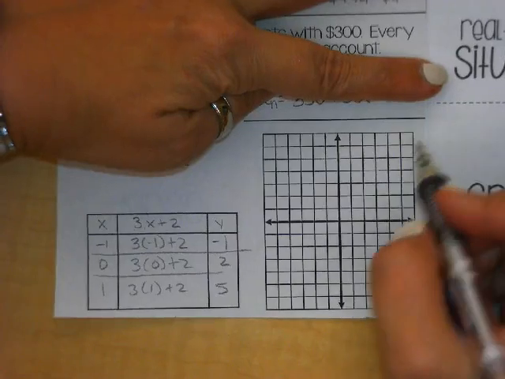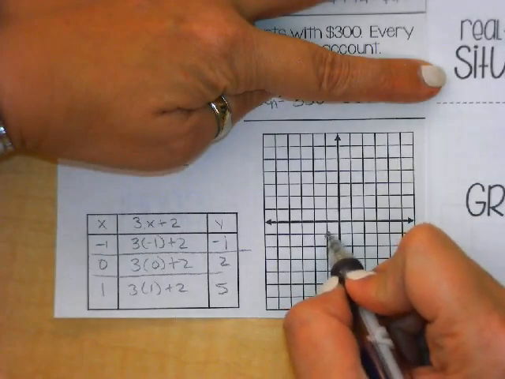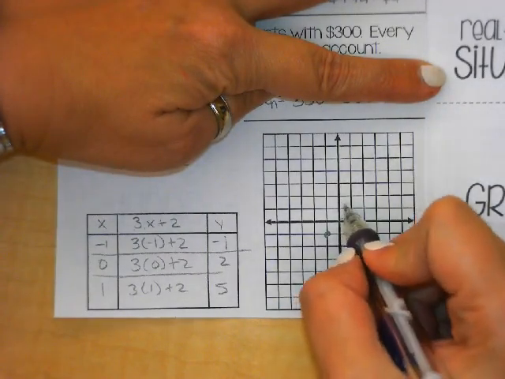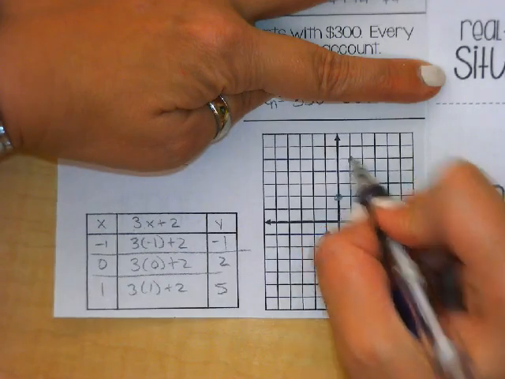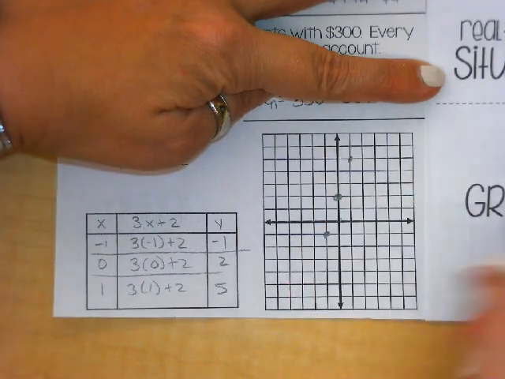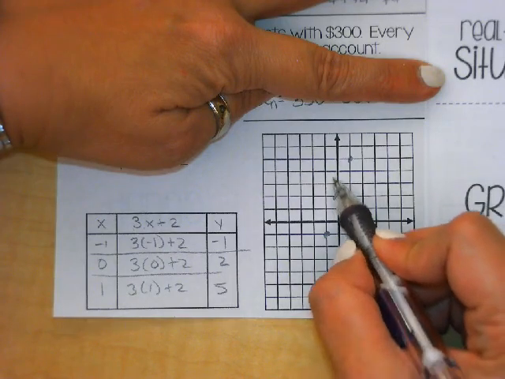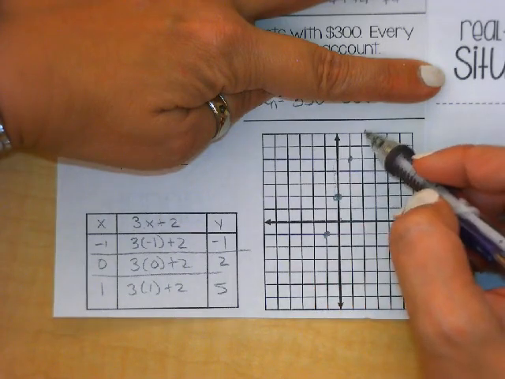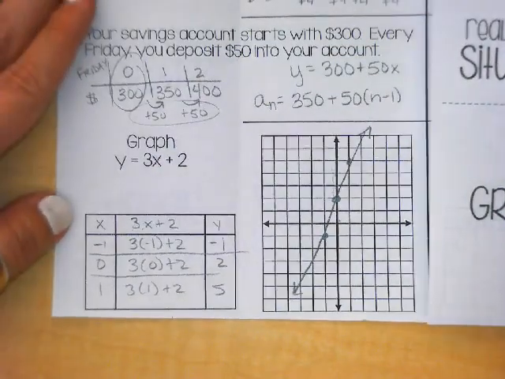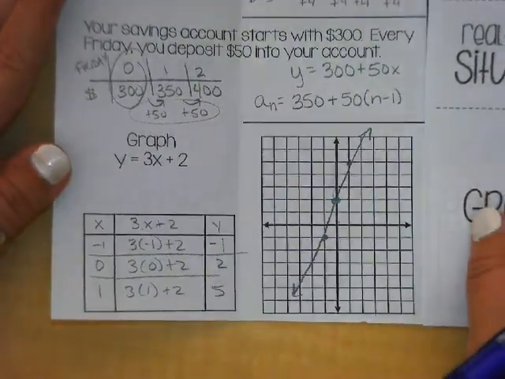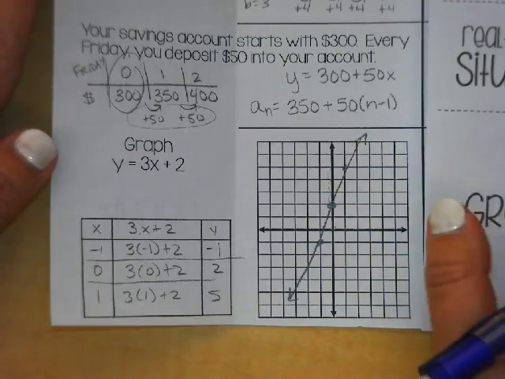So when we create this graph, we have -1, -1, then 0, 2, which is our y-intercept, and 1, 5. You could even start like we did before with the y-intercept and count rise over run. And you can see that our line is straight for linear. So that's a nice little recap for that.